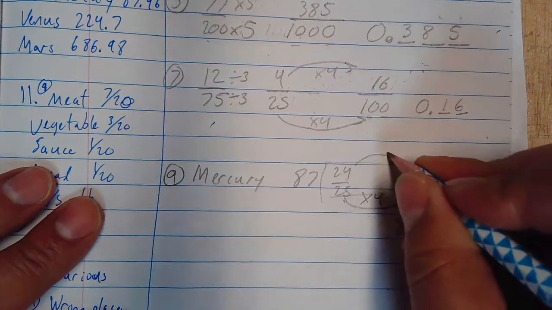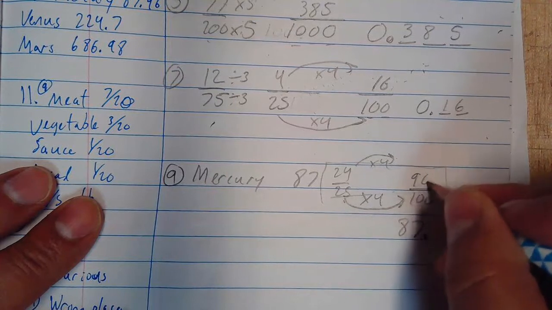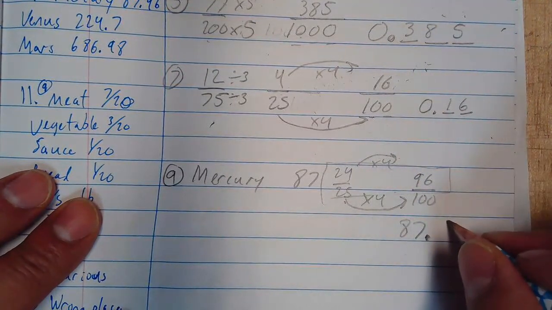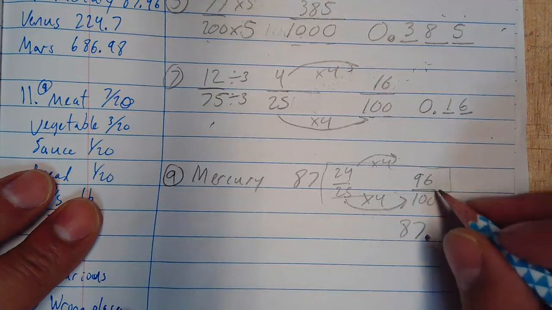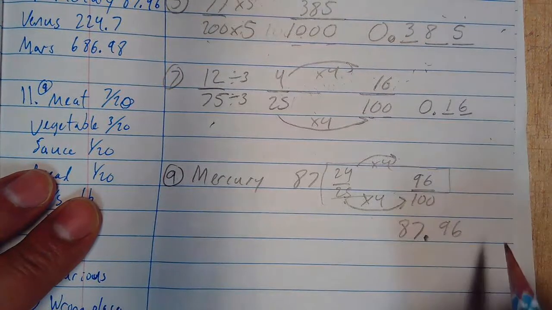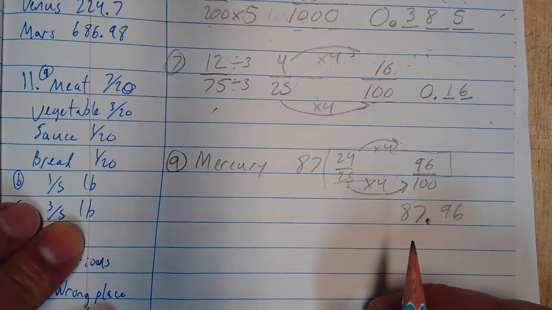25 times 4 is 100, and 24 times 4 is 96. I could be wrong, but I think that's what it is. Nope, it's right. 87 and 96 hundredths. That's Mercury. All right, Venus.